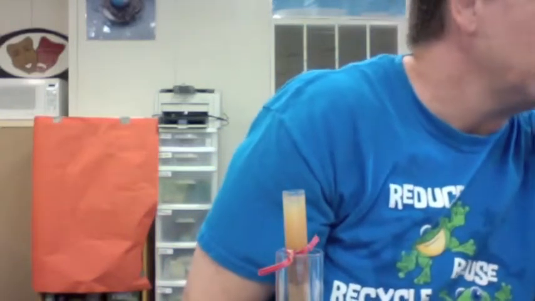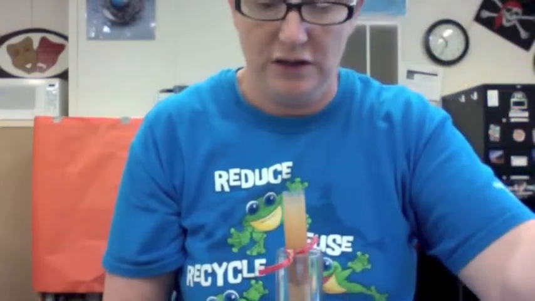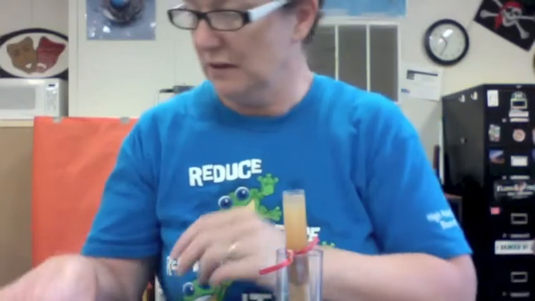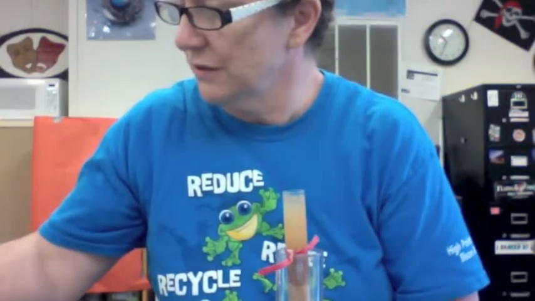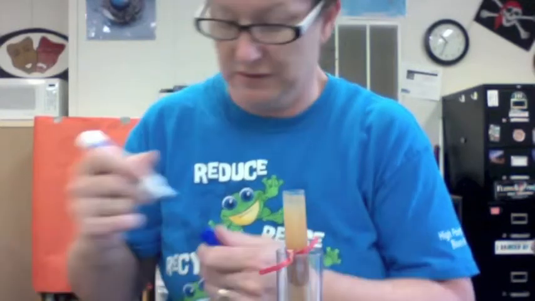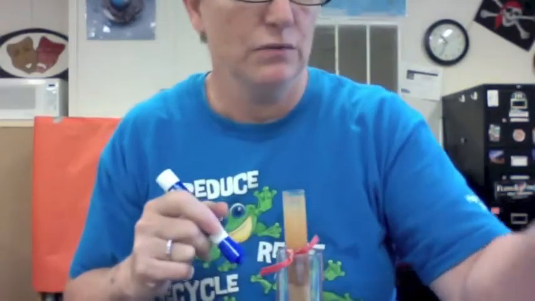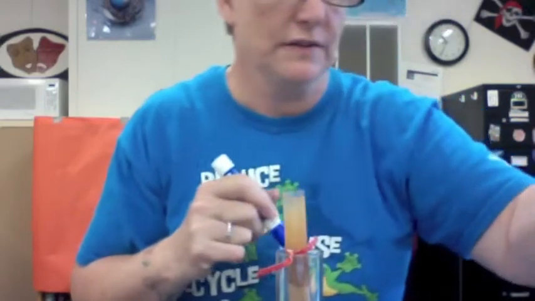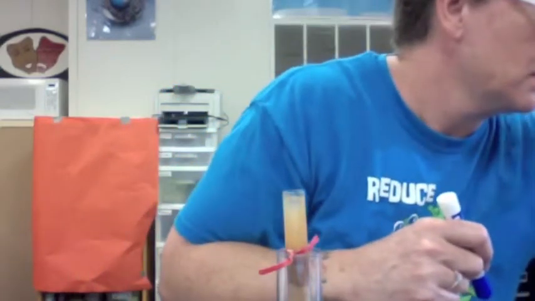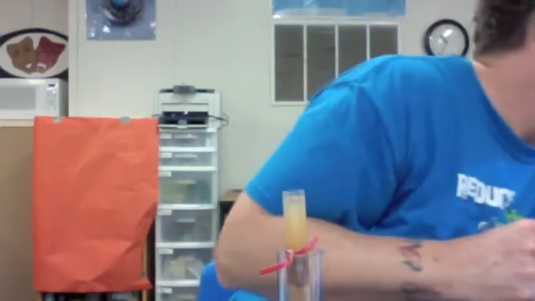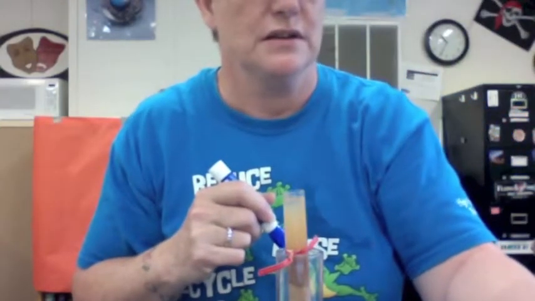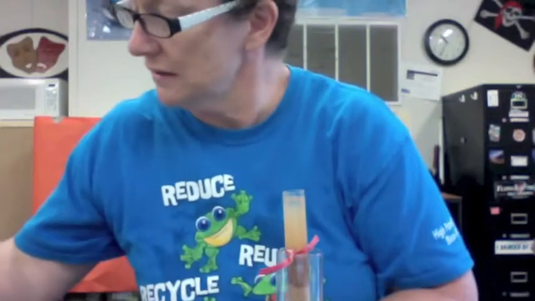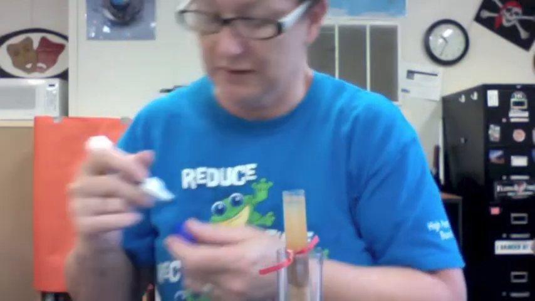All right, so we weighed the wet sand, and the wet sand weighed 31 grams. All right, and the wet humus weighed 16 grams. Okay, 16 grams for the wet humus.